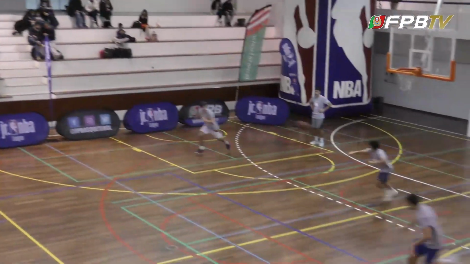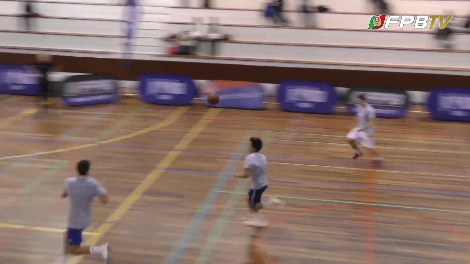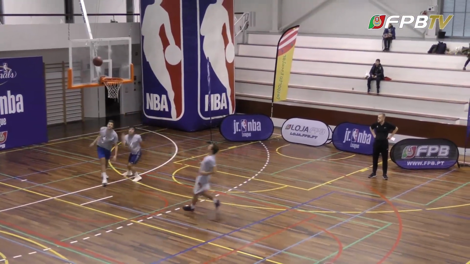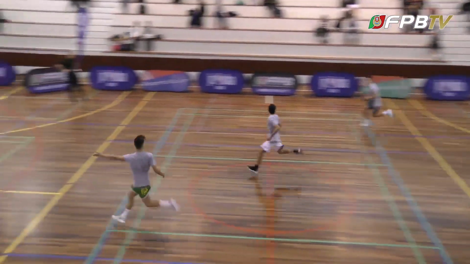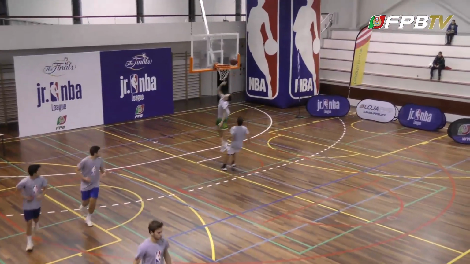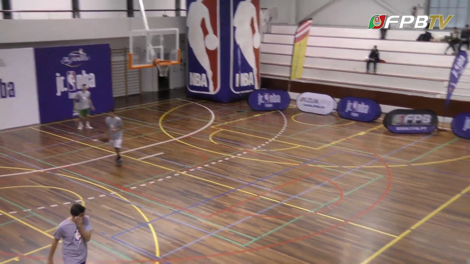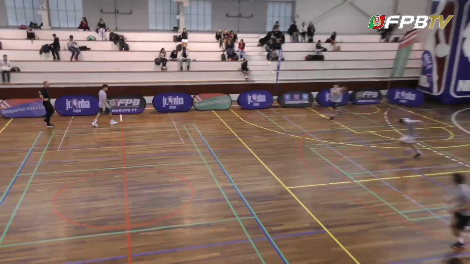Perfect. Next 3. They're all making great passes, all giving the offense a clear advantage with the 1v1.